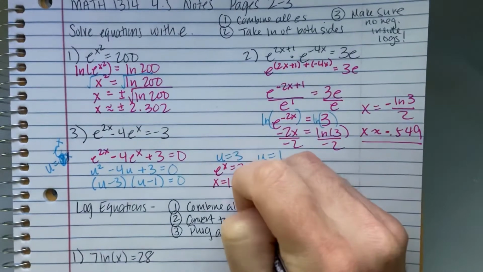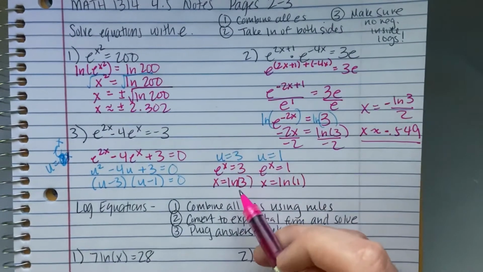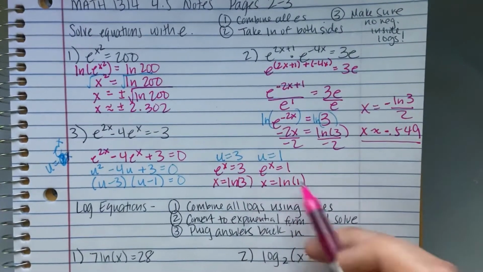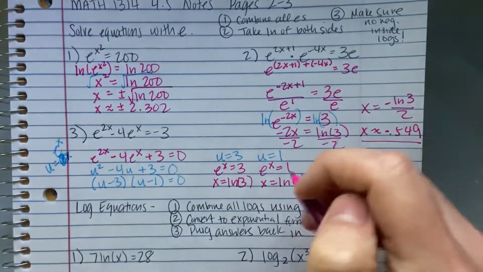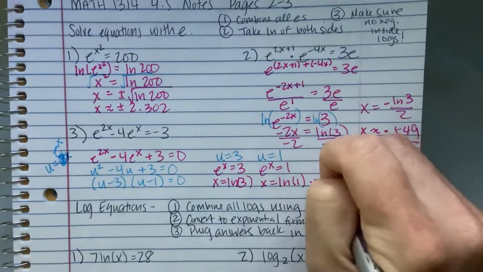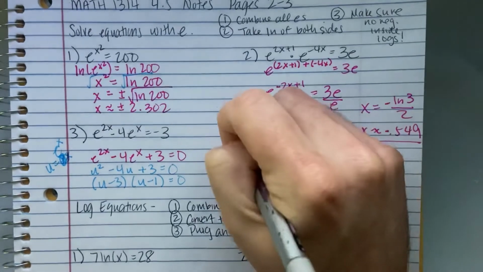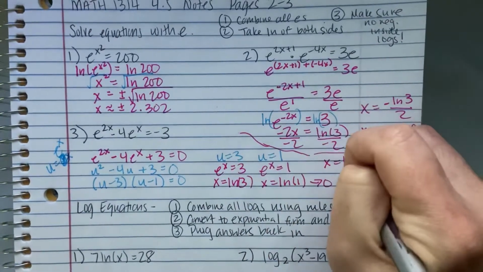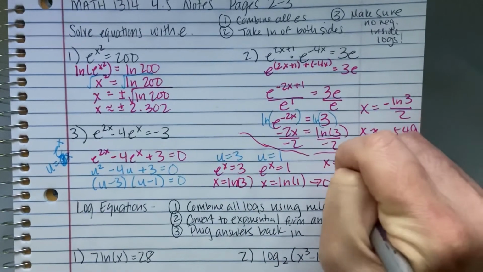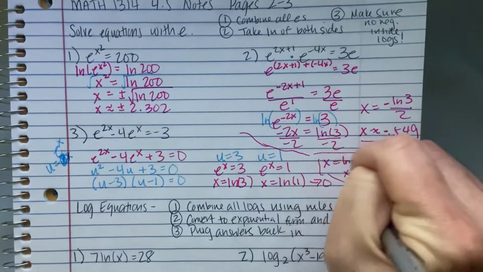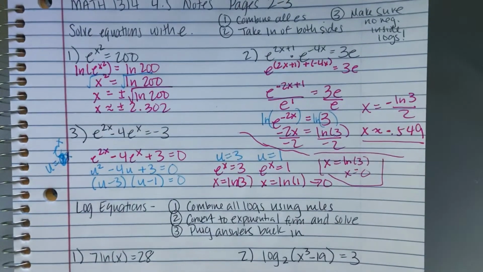Now, ln of 3 is fine. That's a positive number on the inside. So is 1, but any log of 1, remember, is 0. So they're going to expect you to put that answer as either the ln of 3 or x equals 0 if you get one of these. So just be aware of that.